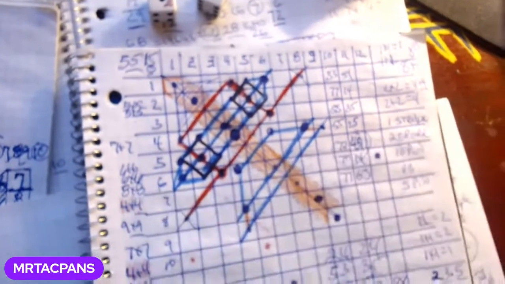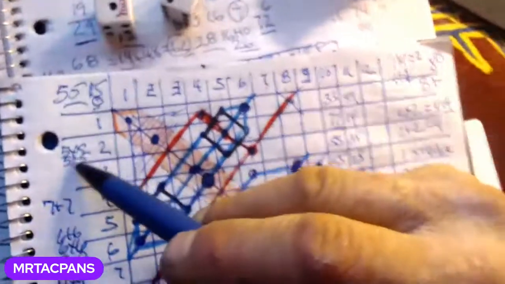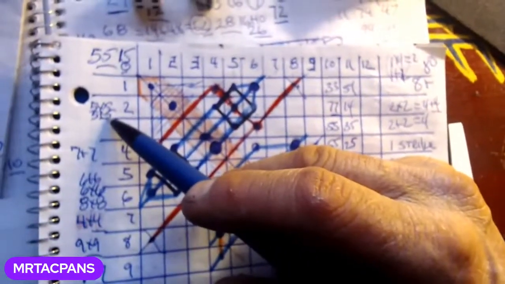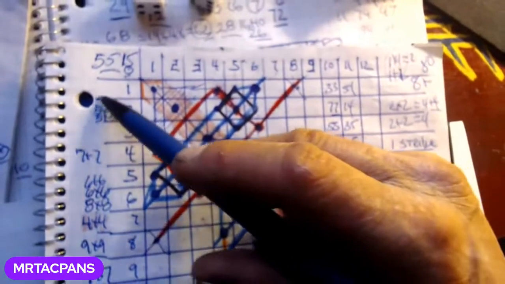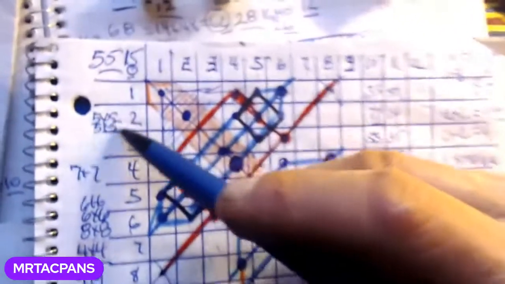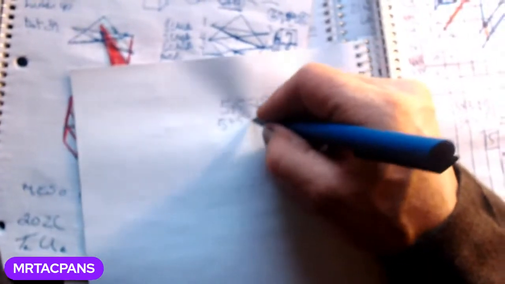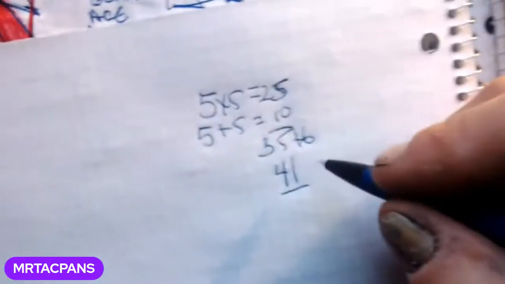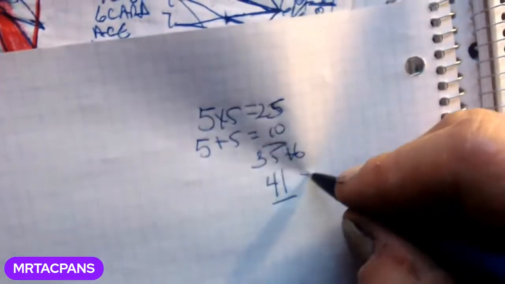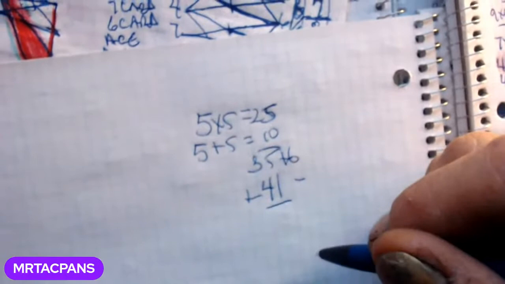So now we have to ask that question. I don't have to add the, so if I did add the 16 and the 25, that equals 41. So here's the answer right over here. 5 times 5 equals 25. That's here. I just did it. 5 times 5 equals 25. 5 plus 5 equals 10. The total is 35 plus 6 equals 41. All zeros equal 6. So I would get my 41 over here through the sky path.